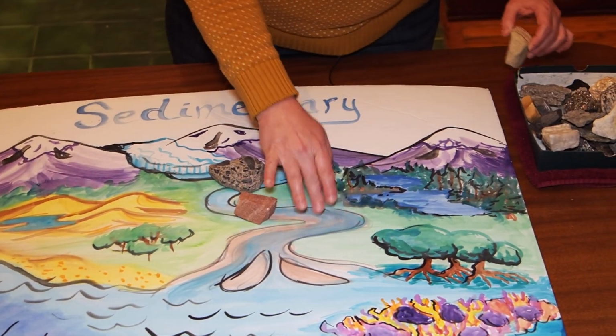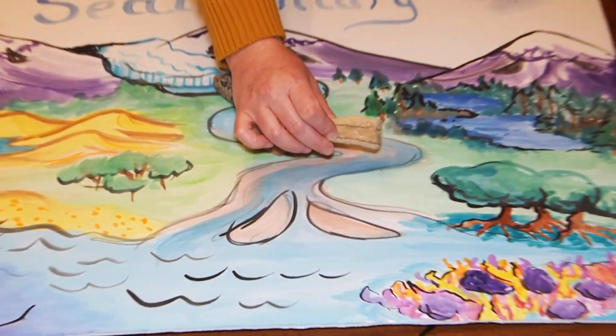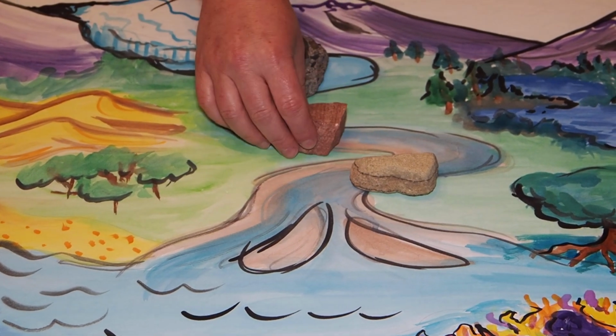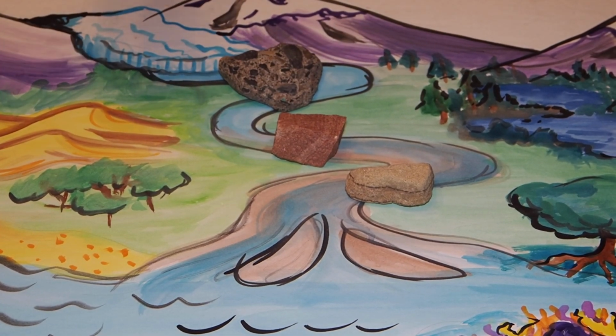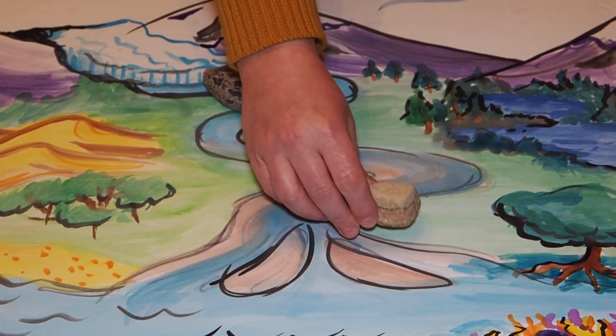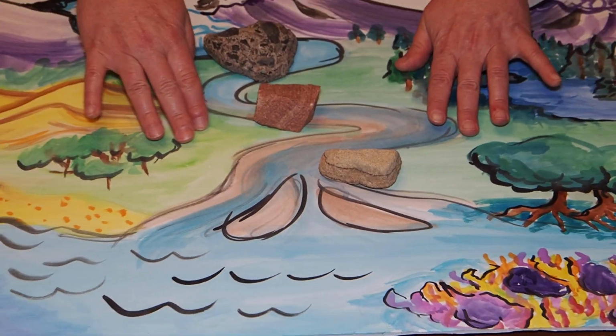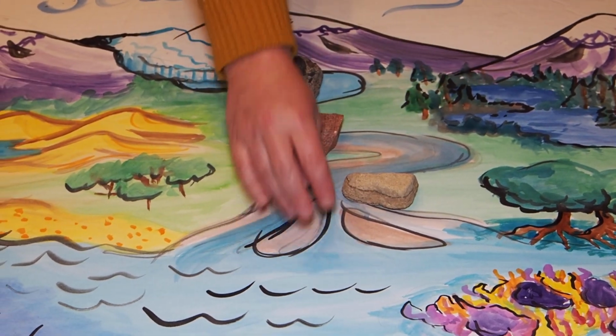As we get further down into our river system, we may get something like just a quartz sandstone, as that feldspar has weathered and turned into clay minerals. We're going to be left with quartz. If I had some mudstone, we could be looking at that along the floodplains and in the delta as well.